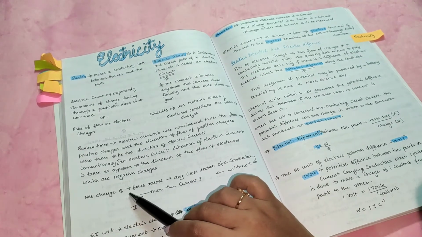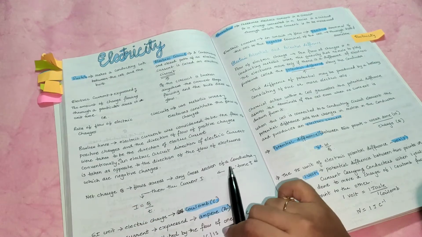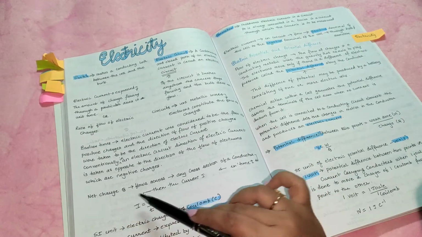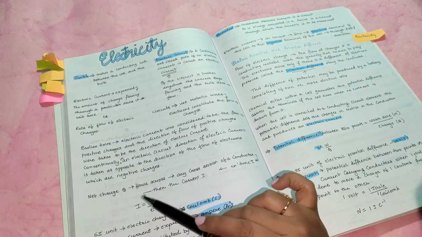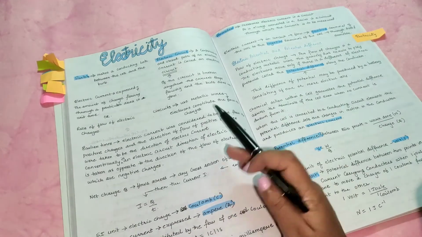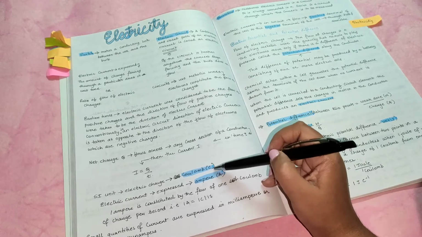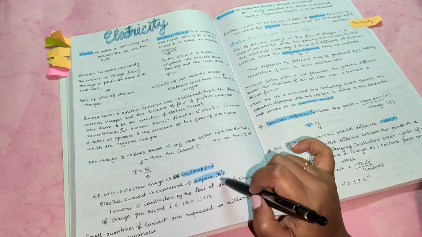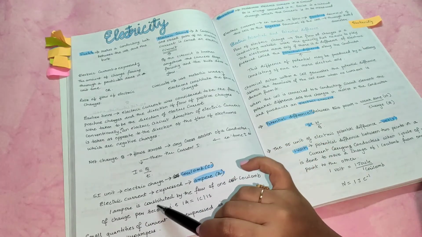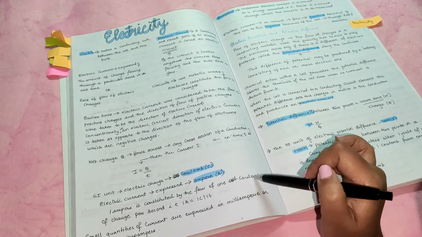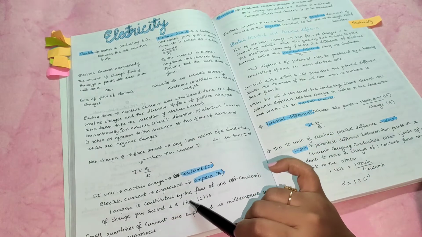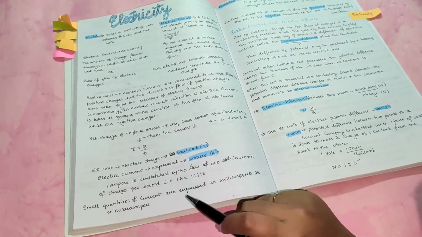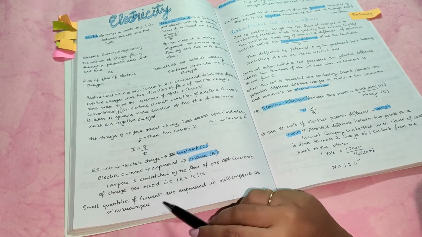If net charge Q flows across any cross section of a conductor in a time t, then the current I is equal to the net charge upon time t, that is I = Q/t. The SI unit of electric charge is coulomb, represented as C. Electric current is expressed in ampere, also written as A. So 1 ampere is constituted by the flow of 1 coulomb of charge per second, that is 1 A = 1 C per 1 second. Small quantities of current are expressed in milliampere or microampere.